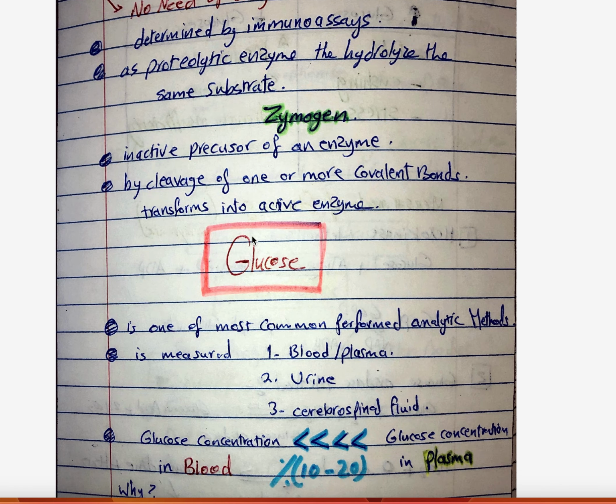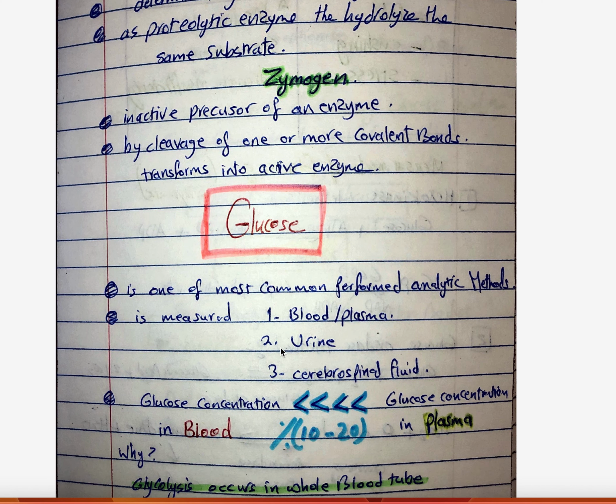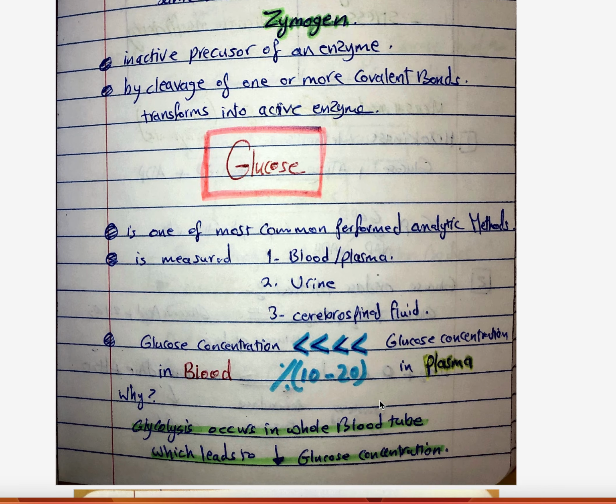And then we go to glucose. It's one of the most commonly performed analytic methods. Glucose can be measured in the blood, in the plasma, and in the urine. And you remember, if we measure it in the plasma, we use fluoride, NaF. And we also measure glucose in the urine and in the cerebrospinal fluid. So we measure it in several things, like the blood, the plasma, the urine, and also the cerebrospinal fluid.